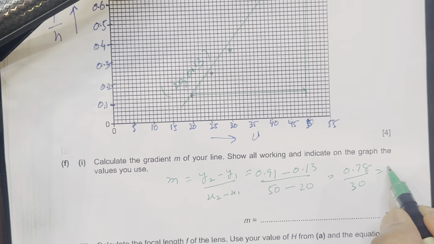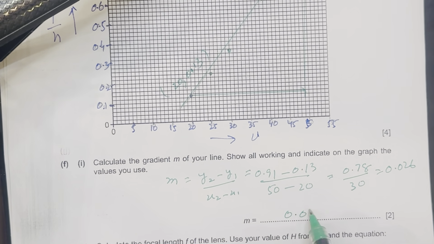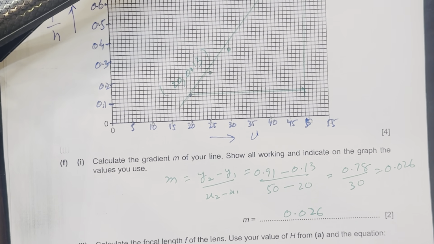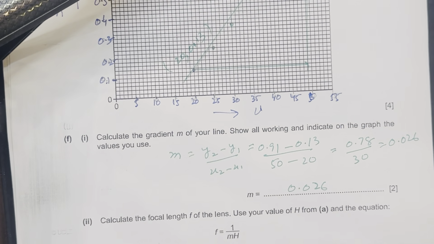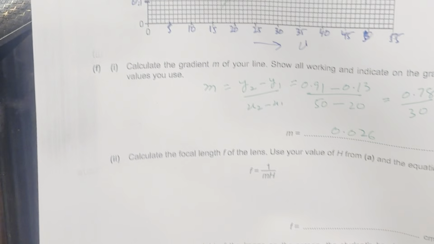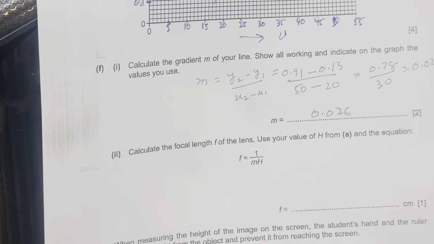The answer would be 0.026. So we're going to write 0.026. If your answer comes 0.027, 0.028, 0.029, 0.030, the examiner would award you full 2 marks. So you don't need to worry if your answer deviates from this answer.